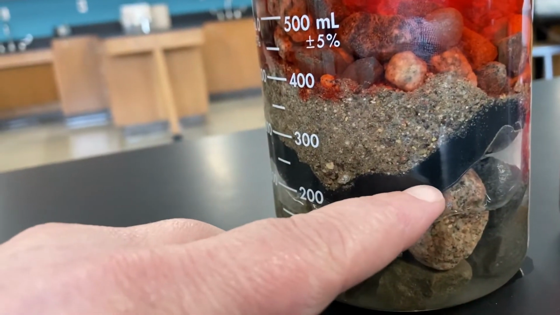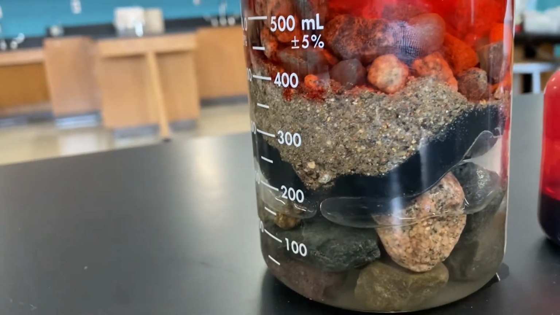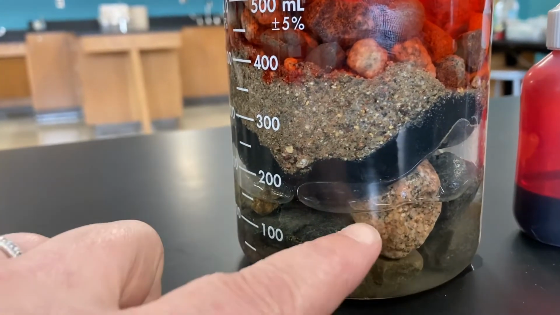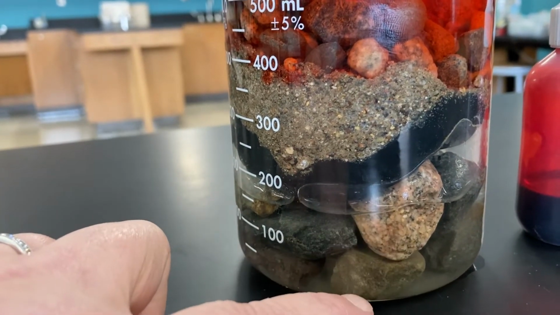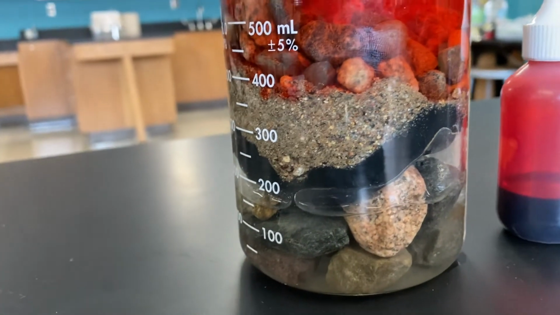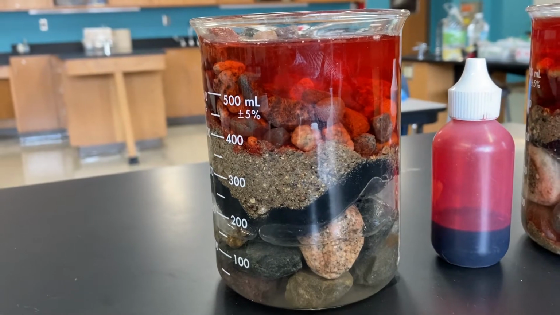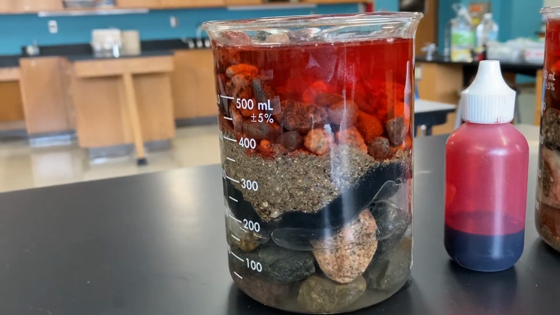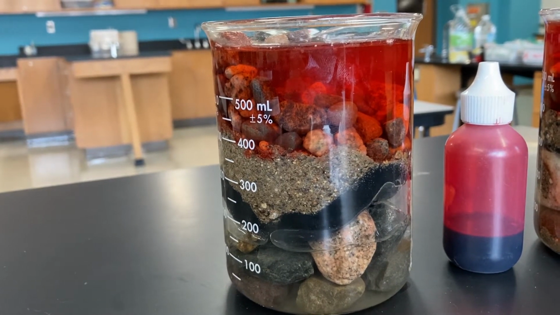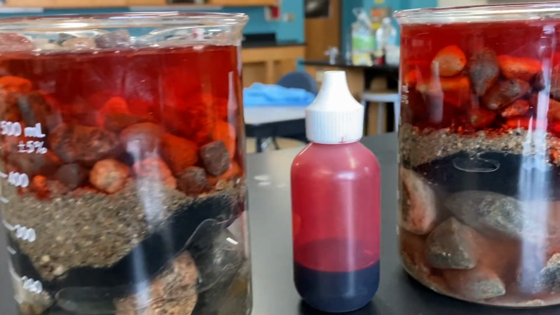That impermeable layer is truly impermeable, and the water at the bottom here in the aquifer, so our groundwater in the aquifer, is still clean. So the deeper the water, the cleaner it looks, and the cleaner it is. That's really cool. Let's take a look at this one over here.